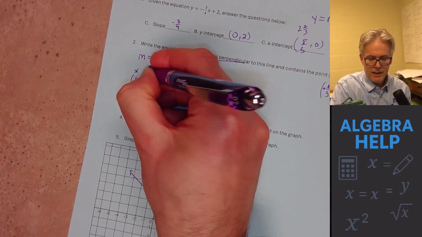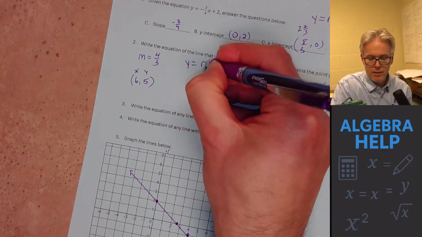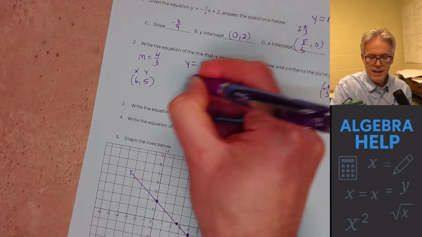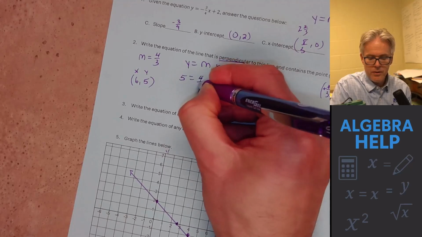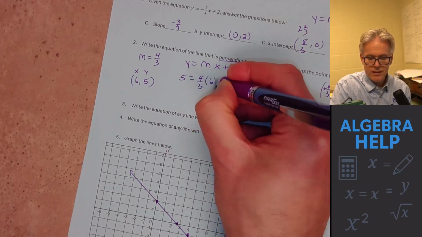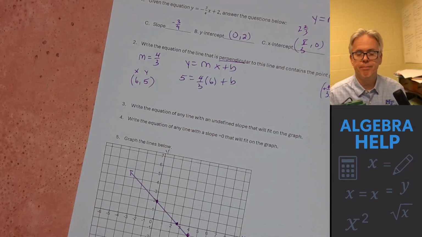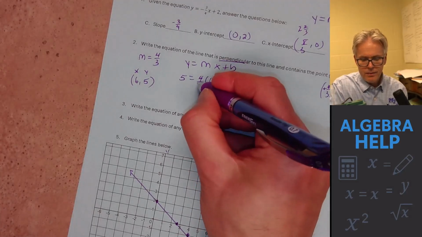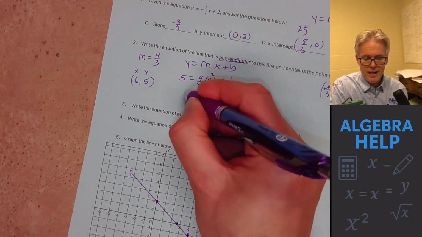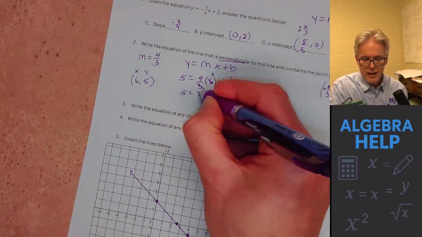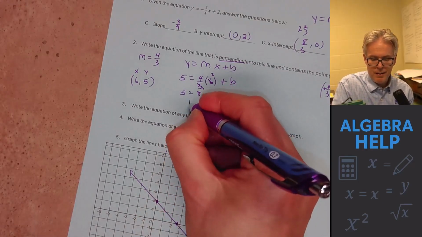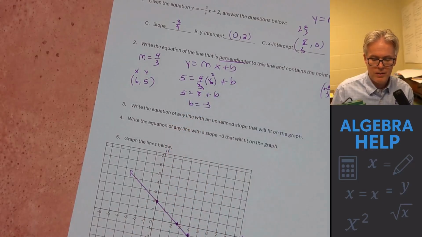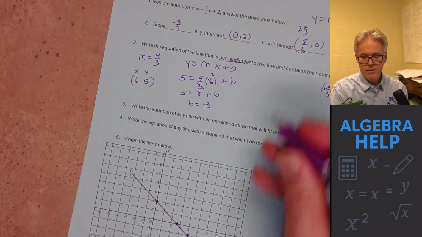And so I'll label it x y. I'm going to use my y equals mx plus b and then plug everything in. So y is 5 equals 4/3 times x, which is 6, plus b. Just solve for b. So 3 goes into 6 a couple times. 2 times 4 is 8. So 5 equals 8 plus b. Subtract 8 from both sides. This should not be anything new. We've been doing this quite a long time now. B is negative 3.